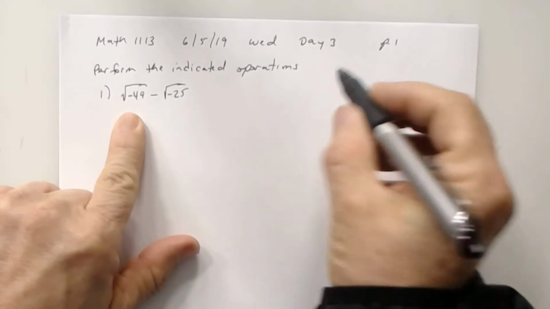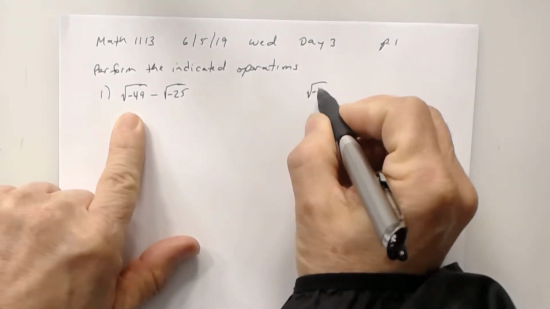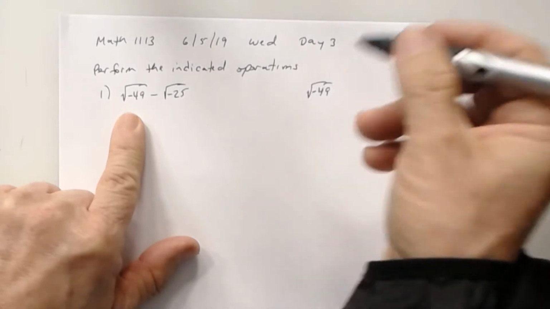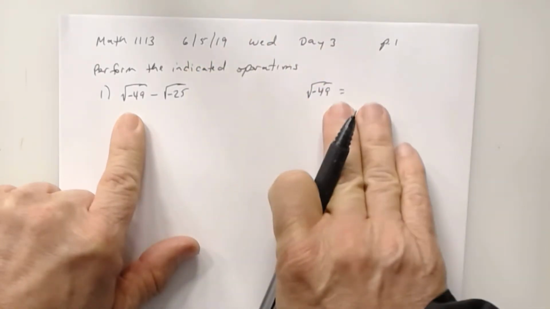7i, not negative 7, because what's negative 7 times negative 7? 49. That's not negative 49. So remember, when dealing with the square root of negative 49, if some of you did not see that this was 7i, you may want to go off to the side and do what I'm doing here.